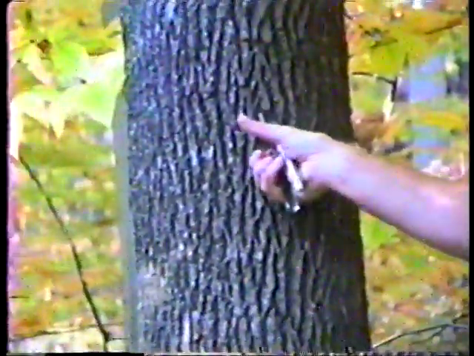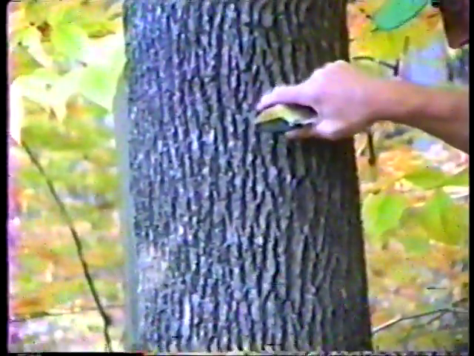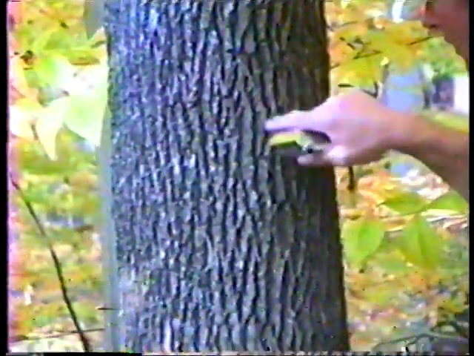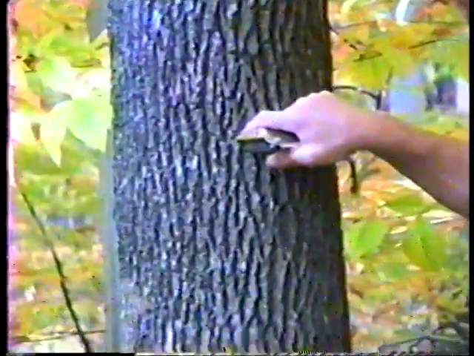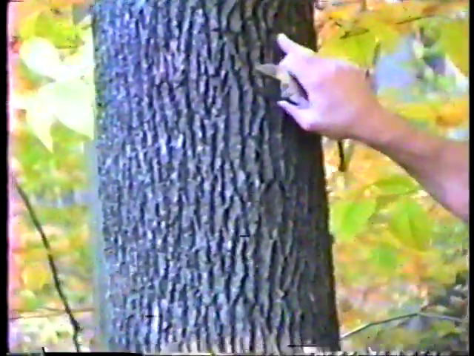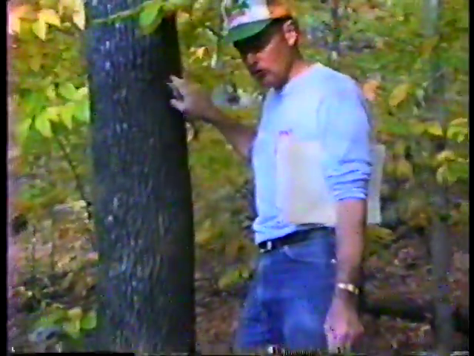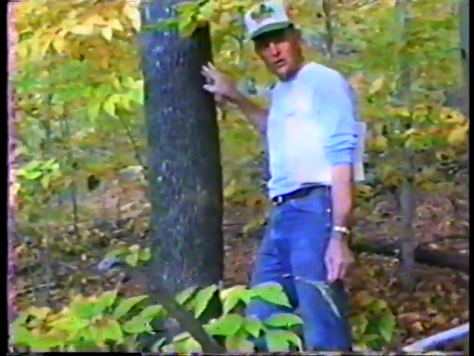These fissures in here were very, very deep, probably 1.5 inches deep. On this tree here, and you can see it's starting to get some size to it, these fissures are only about a half inch deep. This is the bark for an ash, and perhaps we'll be able to get a leaf sometime and add to the video to show an ash leaf.